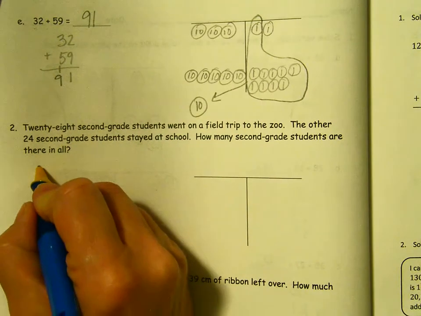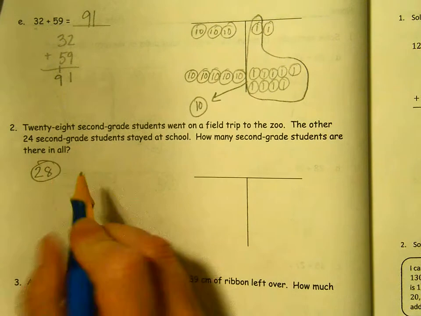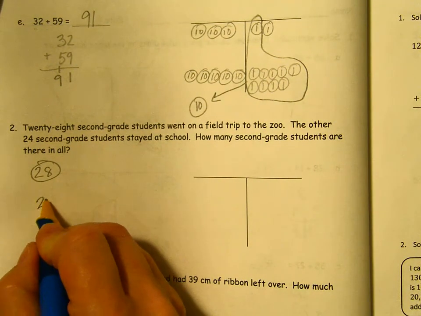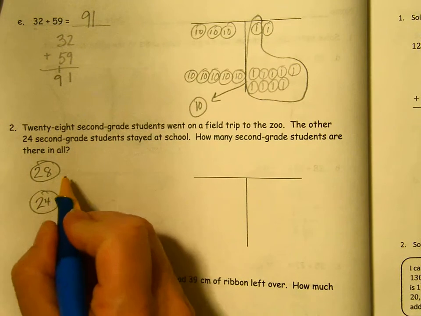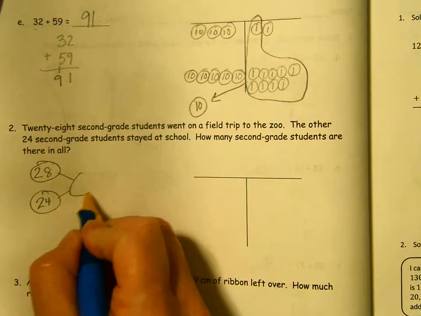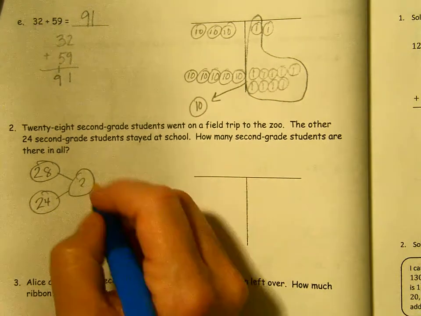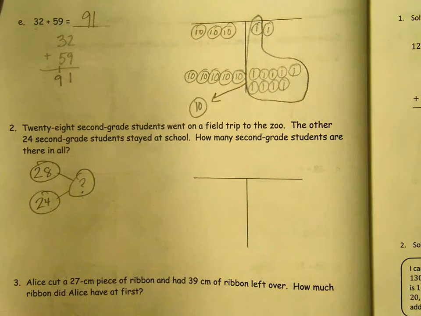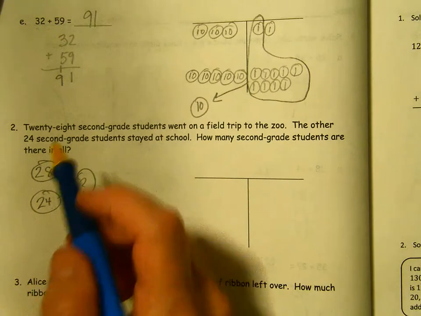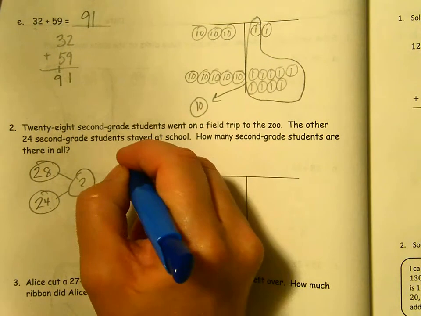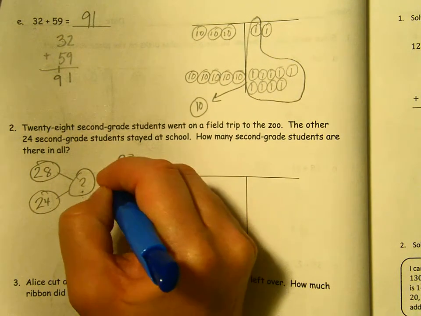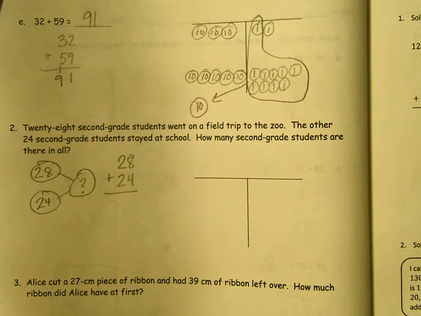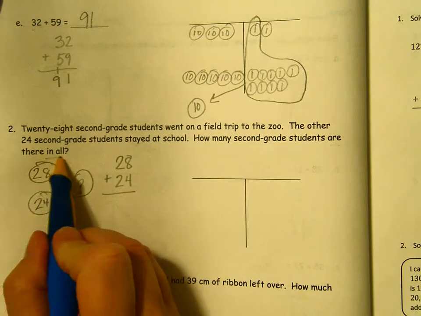I've got 28 who went on a field trip, and I've got 24 who stayed at school, and we need to know the whole. This plus this equals the whole. So I am going to add 28 plus 24 to find out how many second grade students in all.